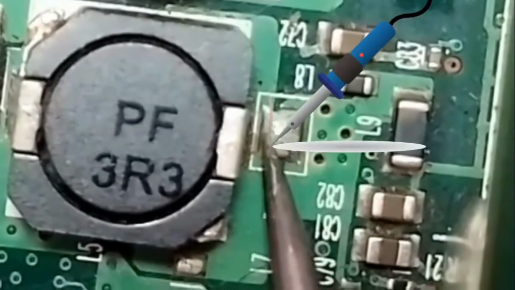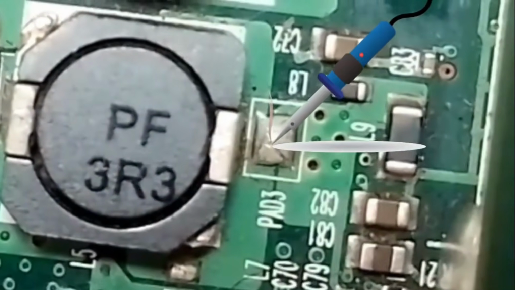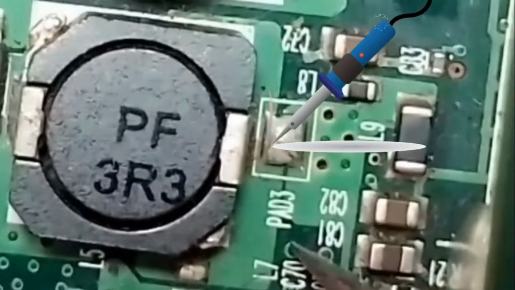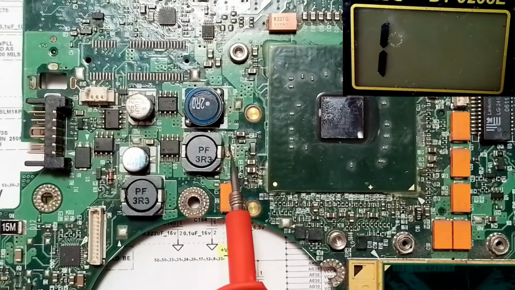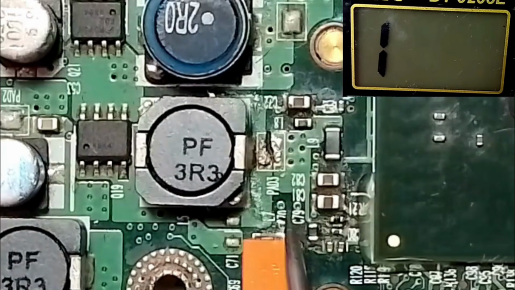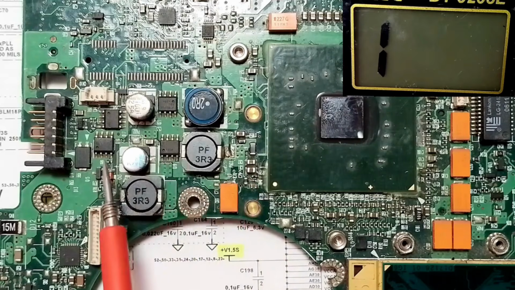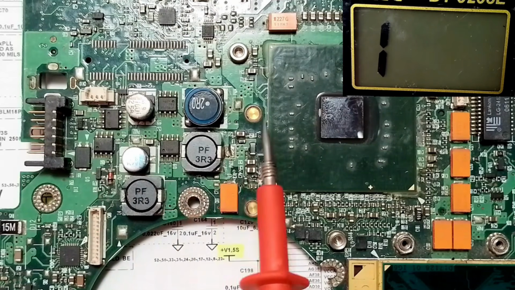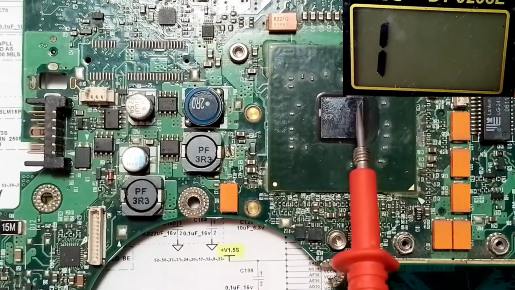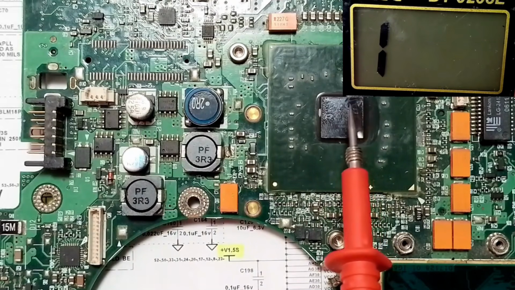So if we remove this part, we will get the short circuit in just one side. Now, as you can see, we removed the pad and isolated the short circuit into two parts. This is the first part, and this is the second part, where we have the graphic card.